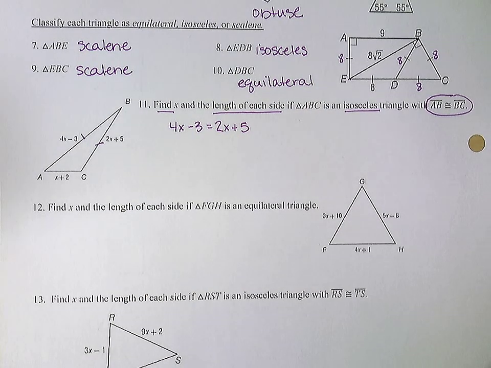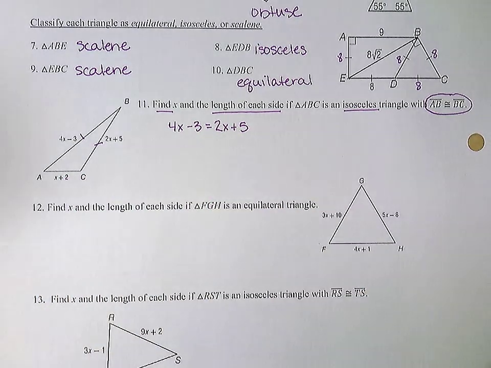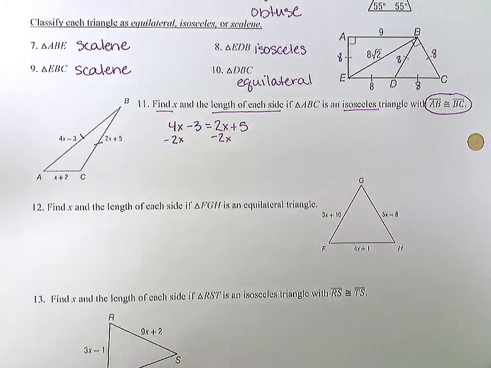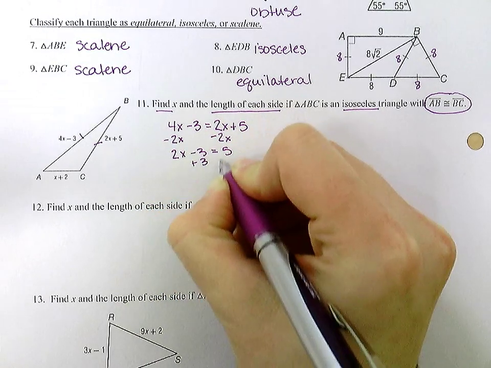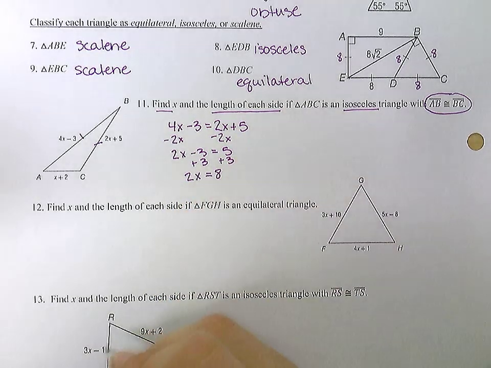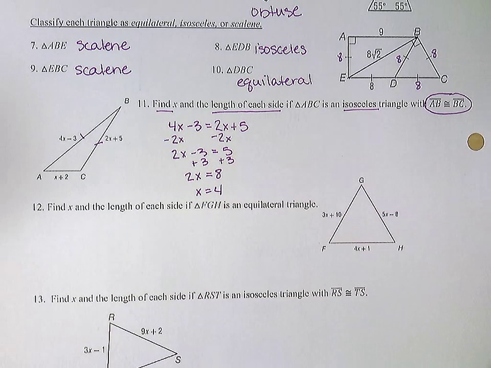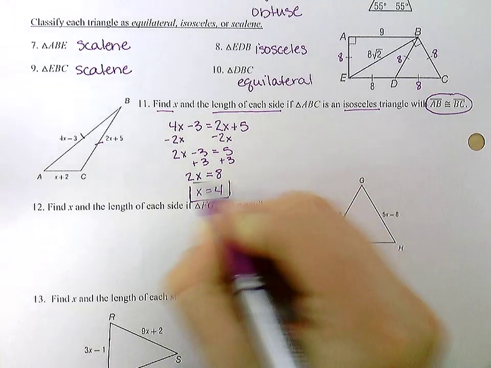We can set them equal to solve for x. Okay, so if they are congruent, they are equal, so set those measures equal. From here, you just solve for x then. So I'll subtract 2x, add 3, and divide by 2. Okay, so that's one part of my answer. X is equal to 4.